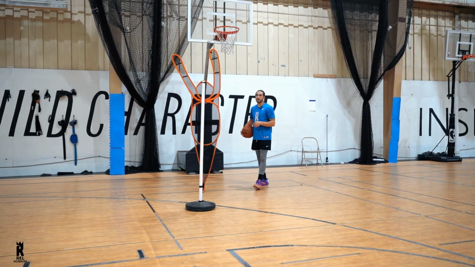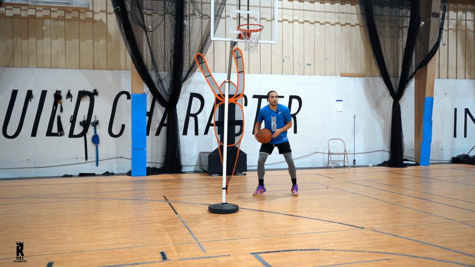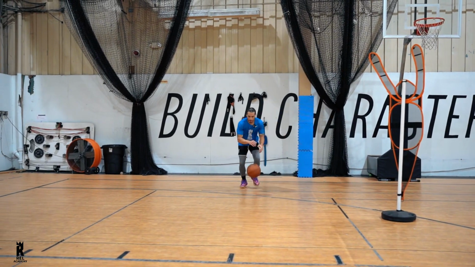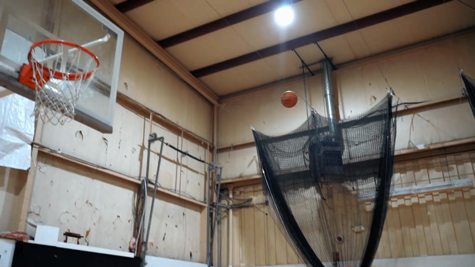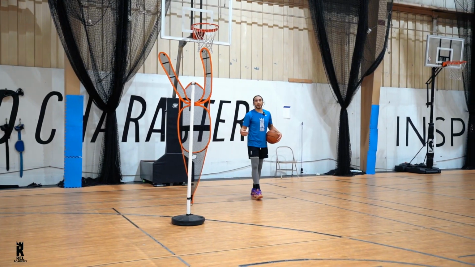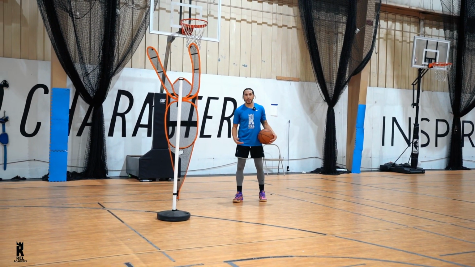Now he's closing it out hard, so I'll shot fake and go. Now it's a solid closeout, so I gotta make a one-on-one play. I'll go triple threat, quick bucket.